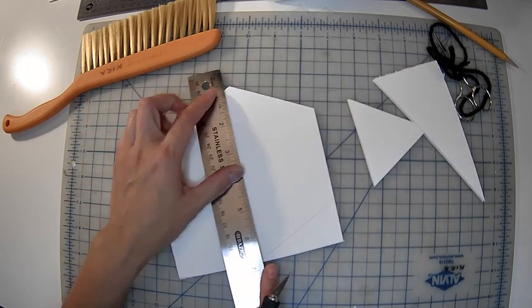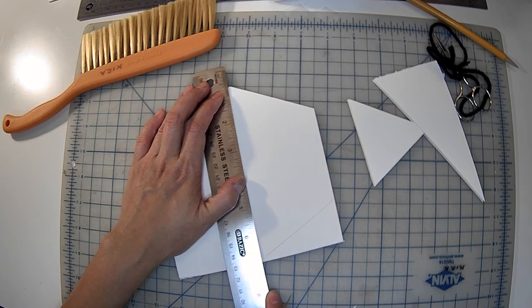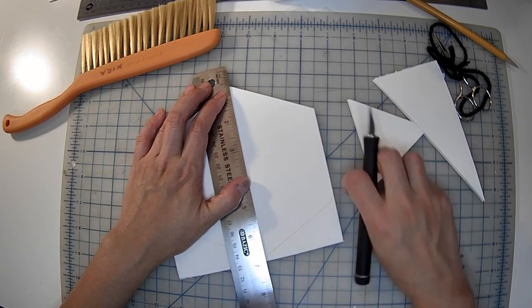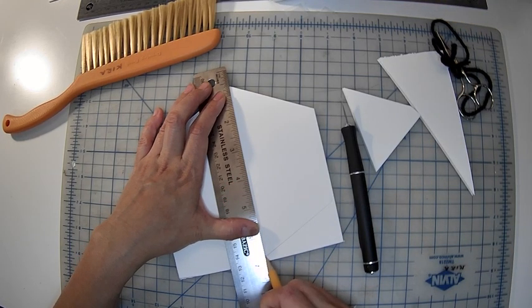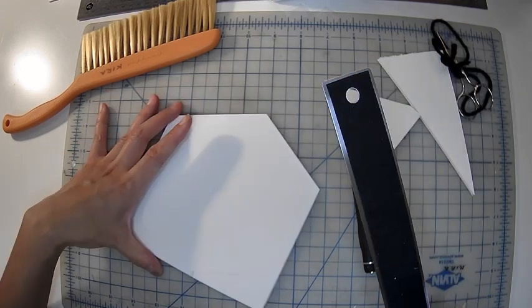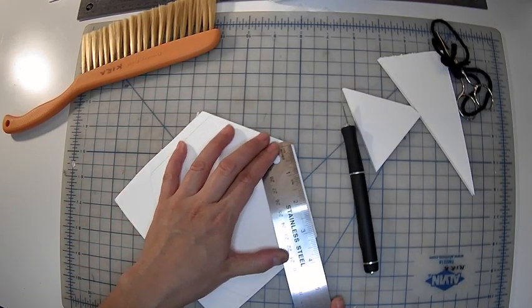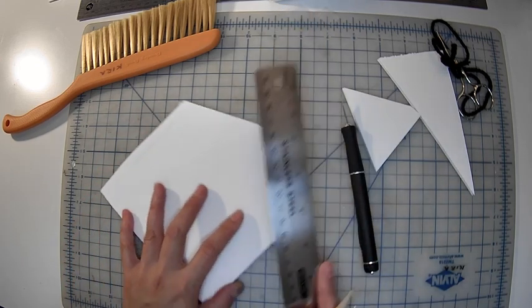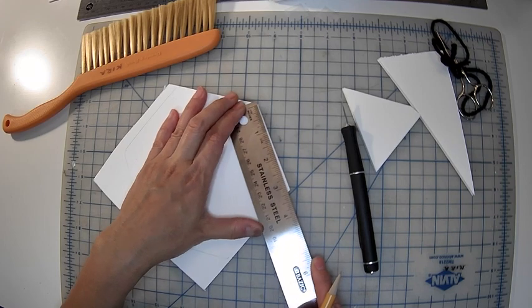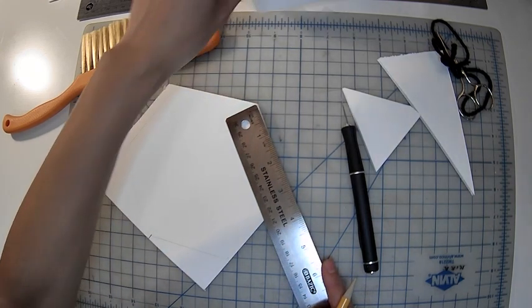I'm trying to make sure that I got all the center line and all the sides are equal. As you see, the one side of this honeycomb is actually bigger than 3 inch.